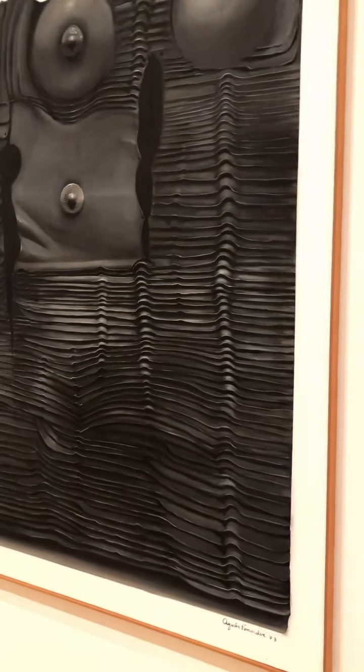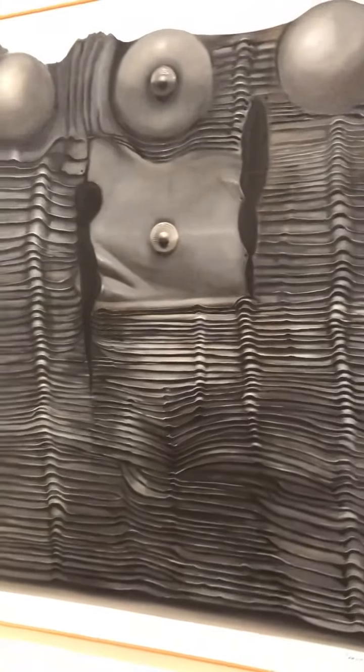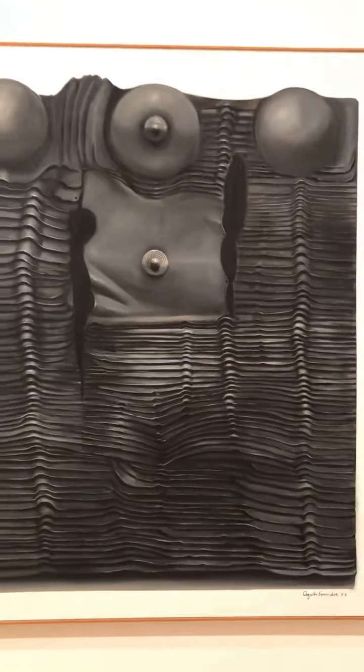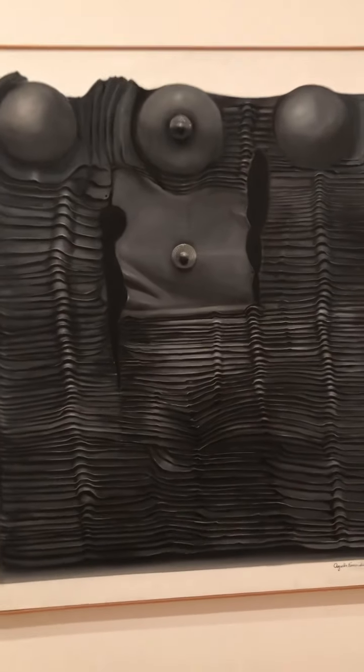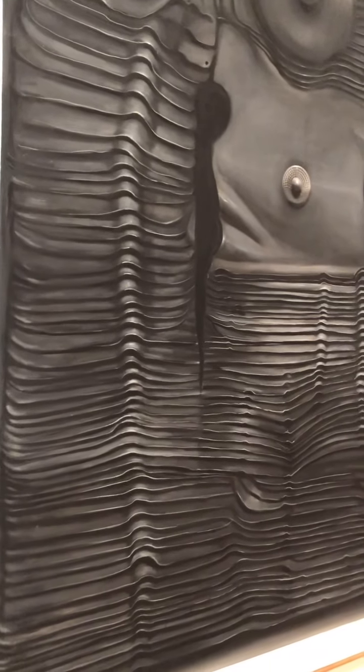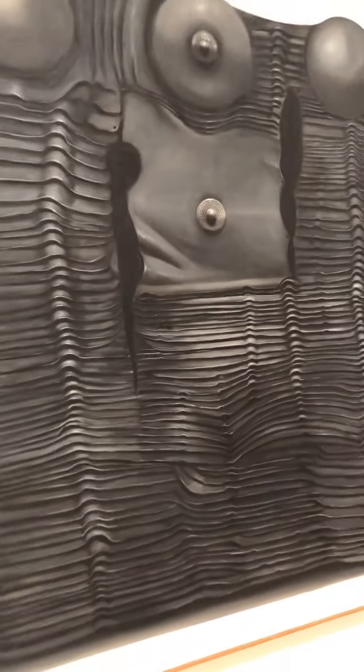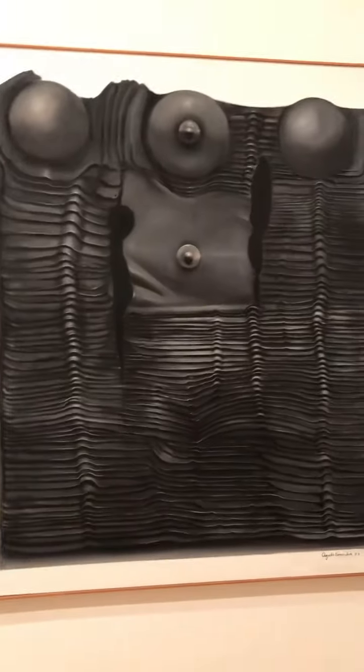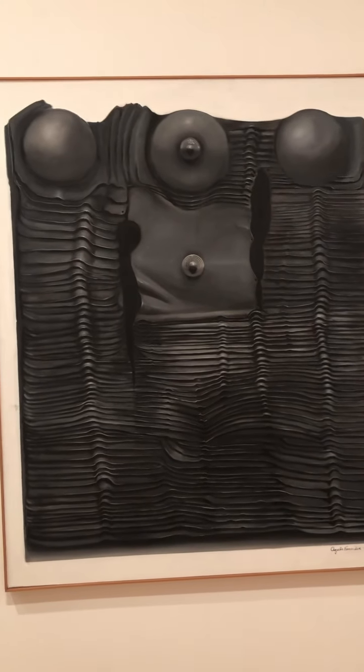Ooh, look at all the texture here, y'all. So much texture, and this is just a 2D painting, but because of all the value, the lightness to darkness that they used in this, it gives it a 3-dimensional look for a 2D painting.